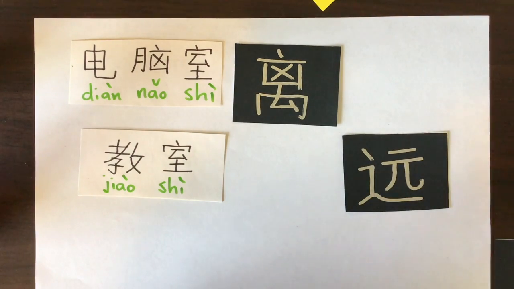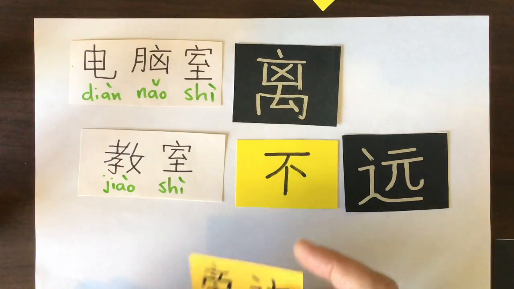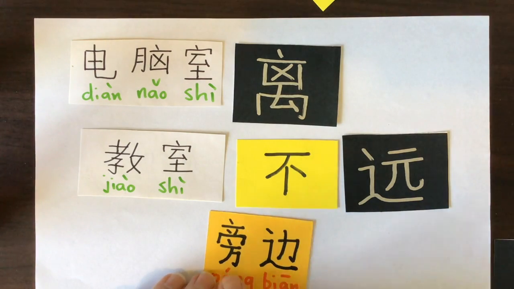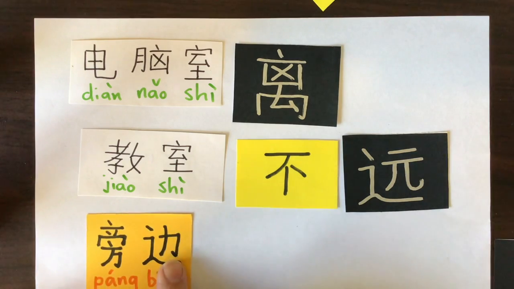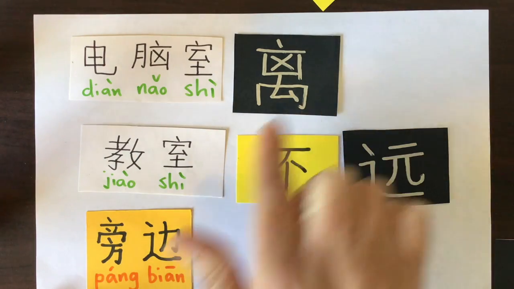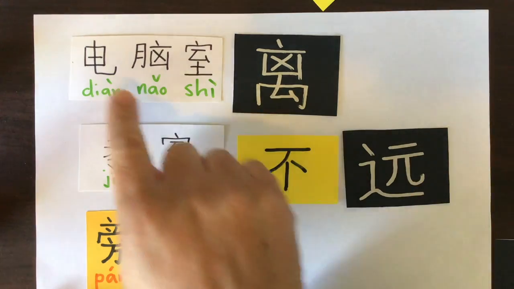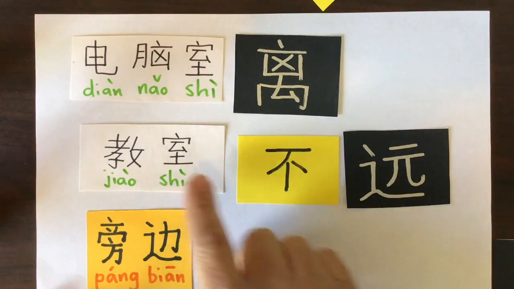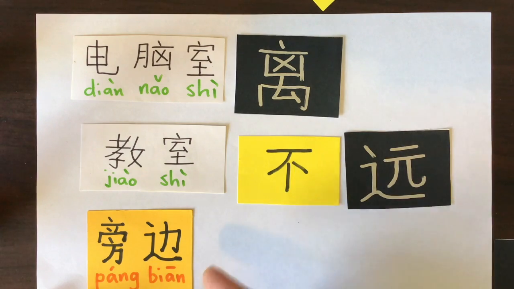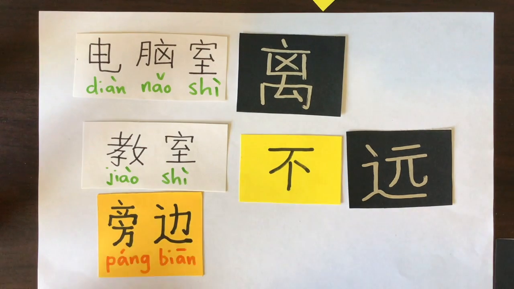Put yuan there. Bu. And I'm going to add another sentence which is actually just two more characters. So I'll just put that there. So 电脑室, the computer room. 离教室, from the classroom. 不远, so the computer room is not far from the classroom. 旁边, right next to it. So beside. 电脑室离教室不远. Second sentence.